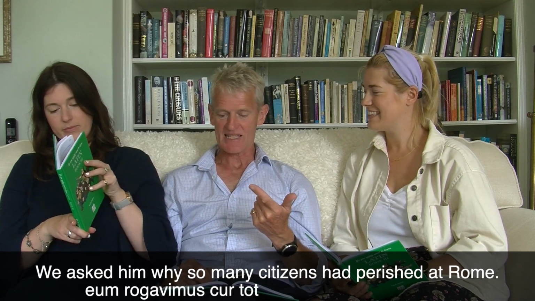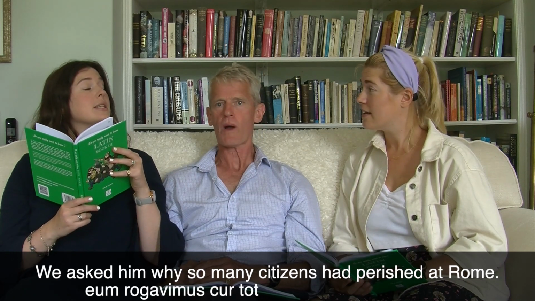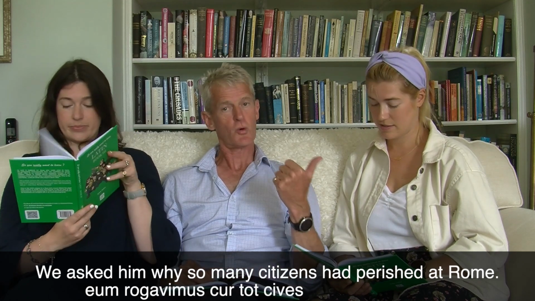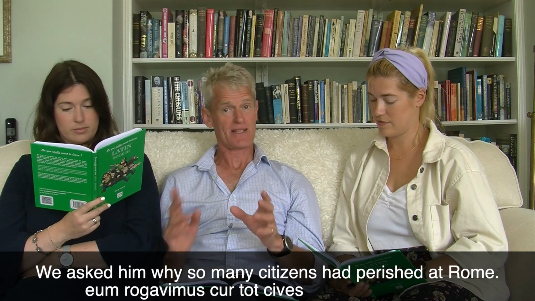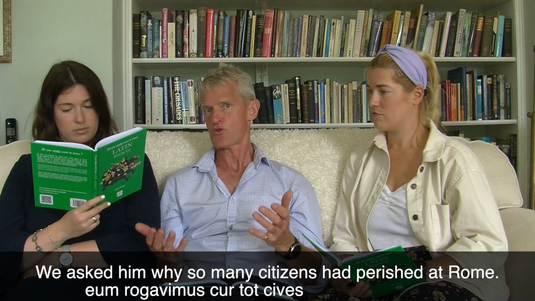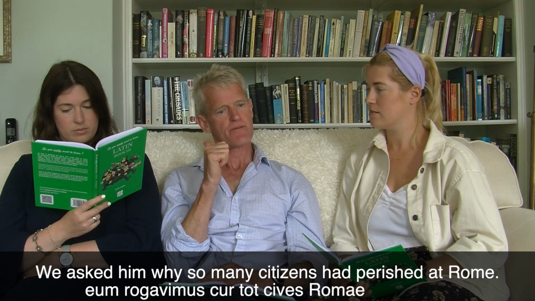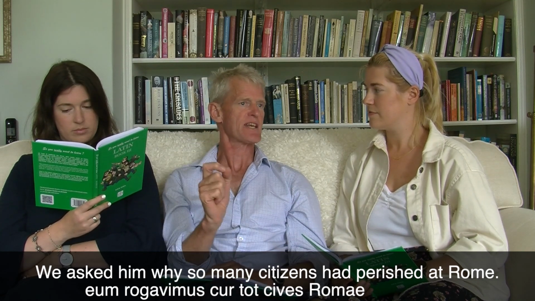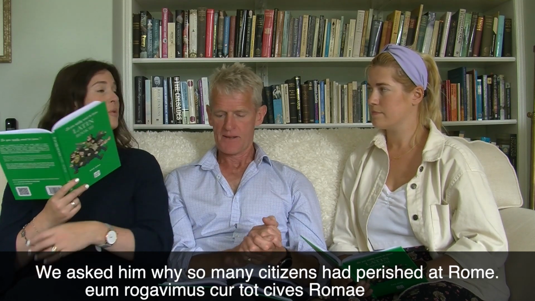Tot. Citizens. Cives. Now put it into the plural. Kiwis. Very nice. Why? Cur tot cives. At Rome, we're revising locatives. So the Latin for at Rome. Roma. Very nearly, but it's Romae, because first and second declension singular nouns use the genitive form for their locative. So Romae, at Rome. Then we need the subjunctive.